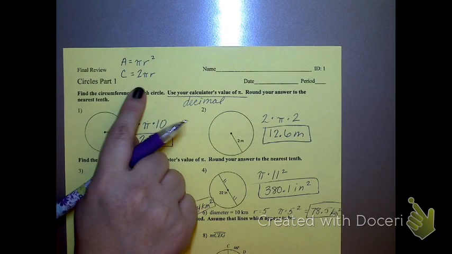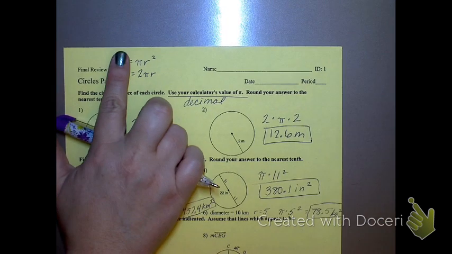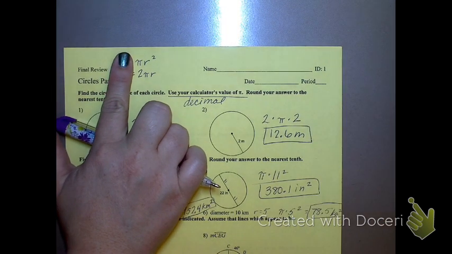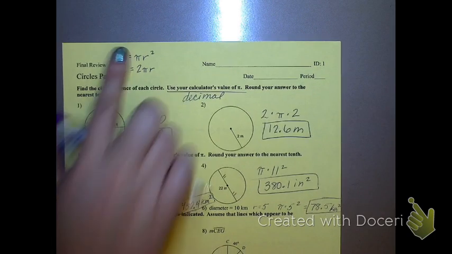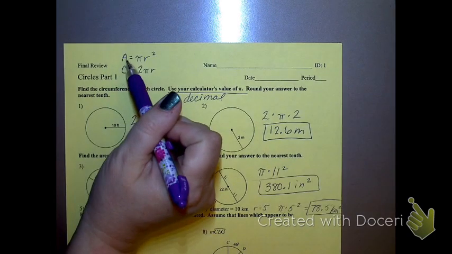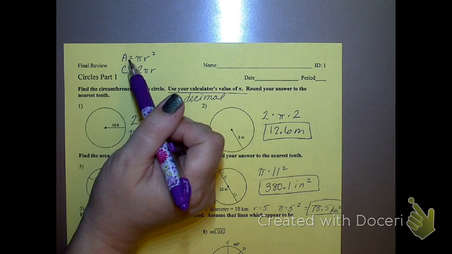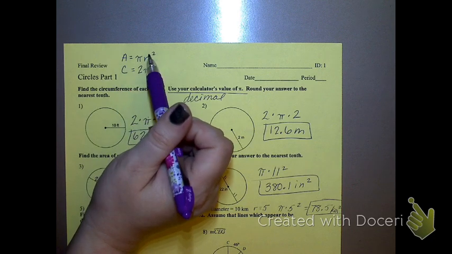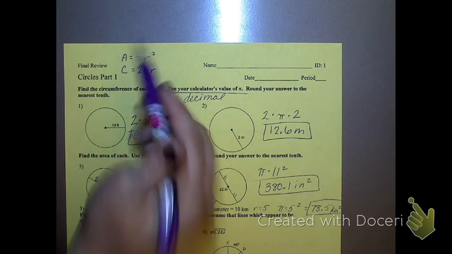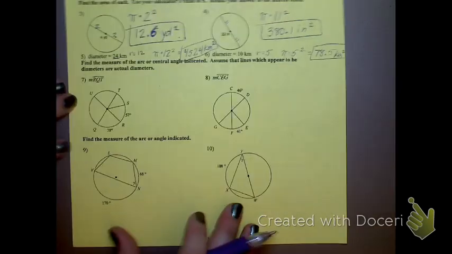So you will be given these formulas on the final. I just won't tell you which one's area and which one's circumference. You just have to be able to identify that. I always remember area is always labeled as like inches squared, so it's the formula that has the squared in it. That helps me. If it helps you, great. If not, figure something else out.